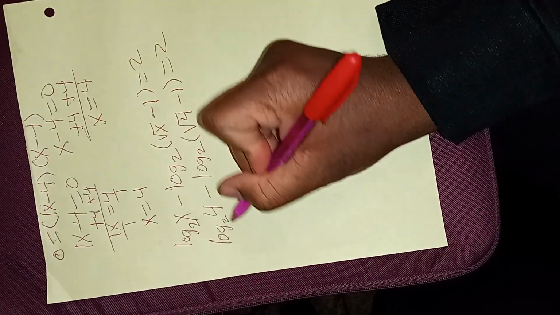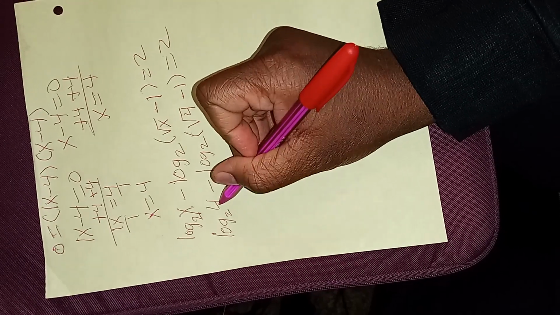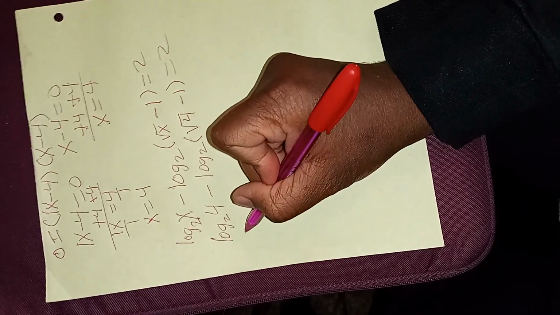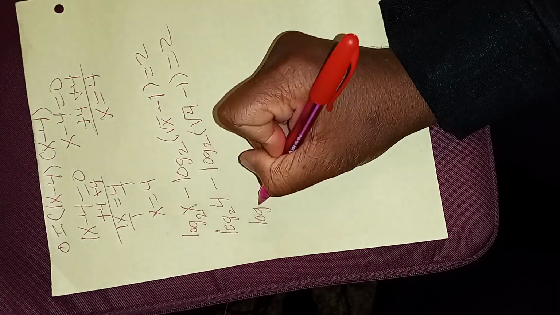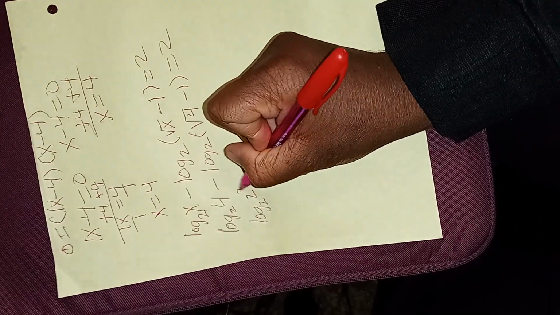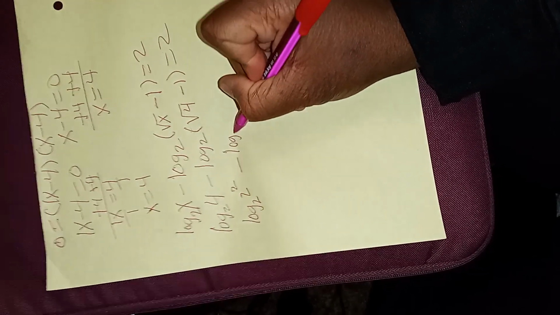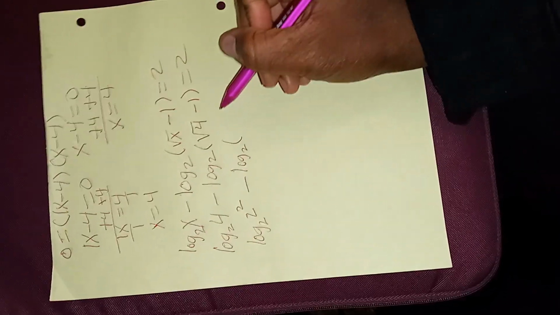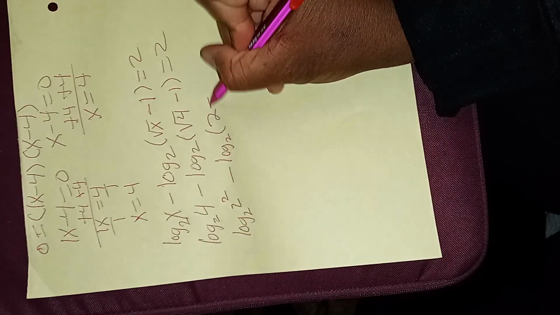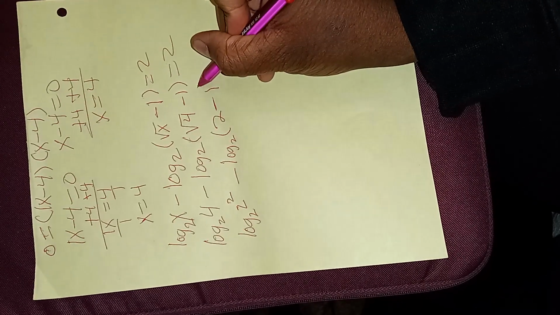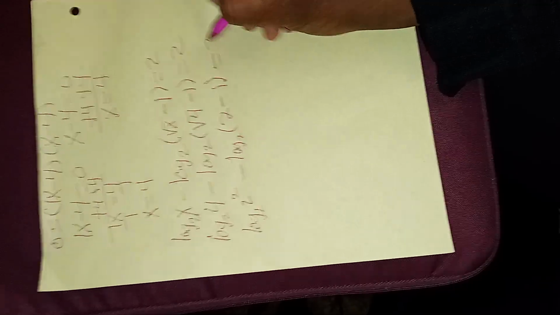Okay? And 4 is equal to 2 times 2, or you could say 2 squared. So log sub 2 of 2 squared minus log sub 2 of the square root of 4, which is equivalent to 2, then minus 1 is equal to 2. Okay?